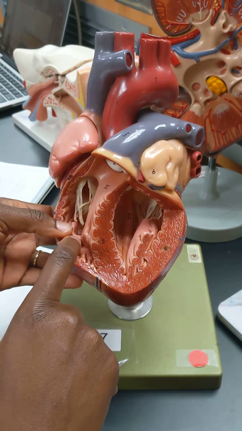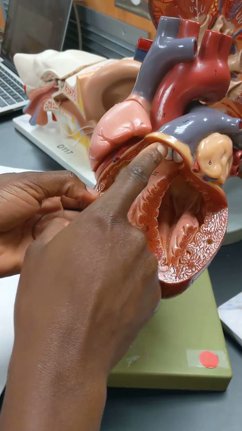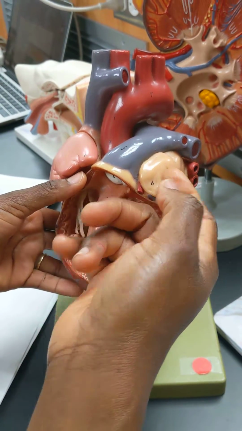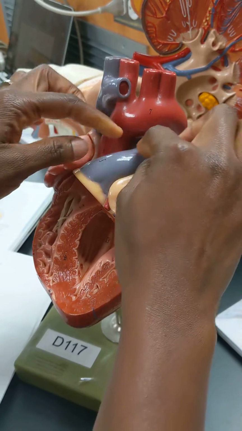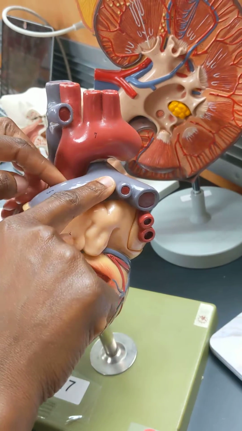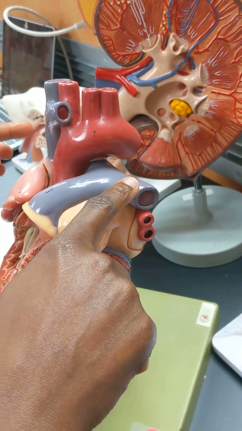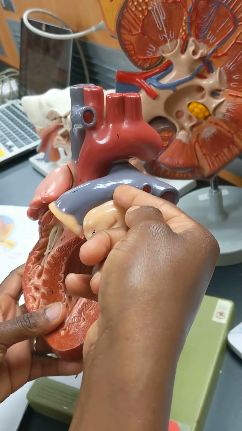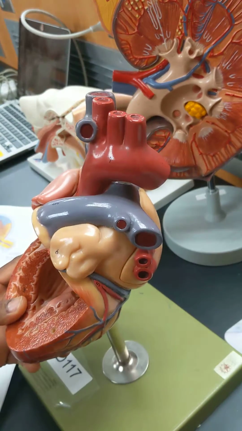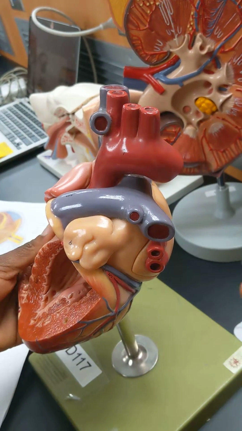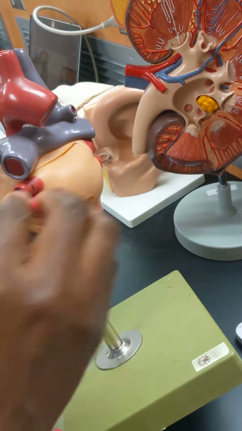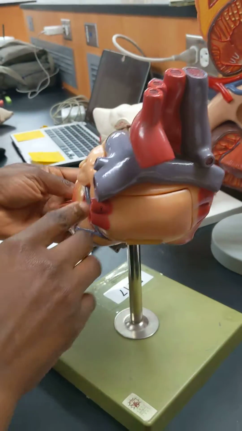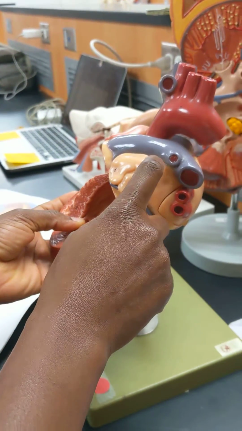So then the blood from the right ventricle drains via the pulmonary semilunar valve into the pulmonary trunk, and then the pulmonary trunk bifurcates to the right and the left pulmonary arteries into the lungs. So while in the lungs, oxygen comes in and then the blood goes through the right and the left pulmonary veins, draining into the left atrium.